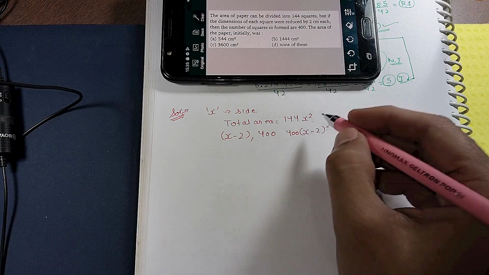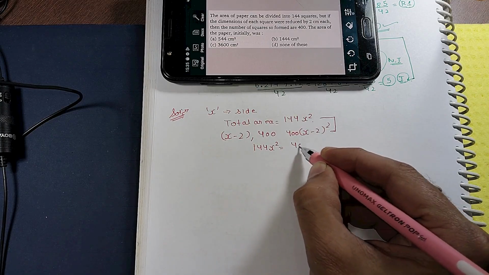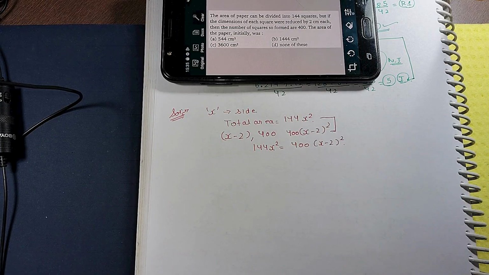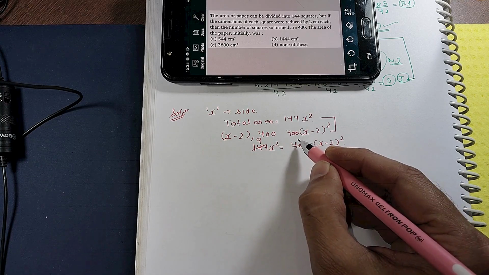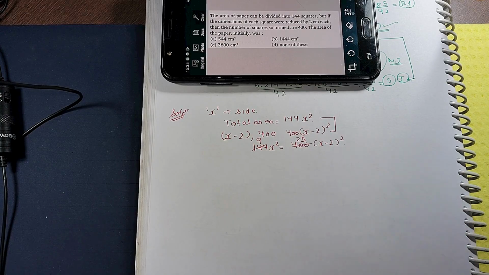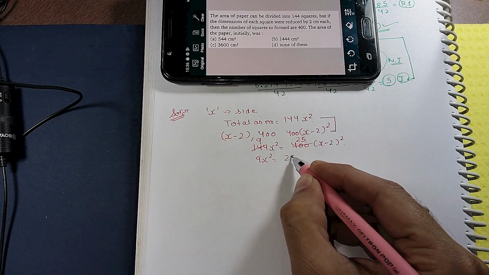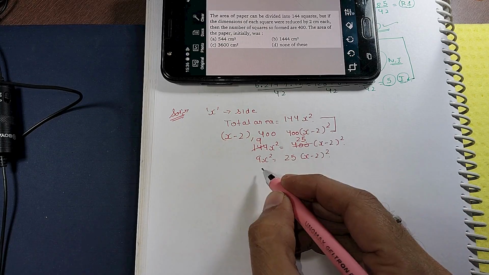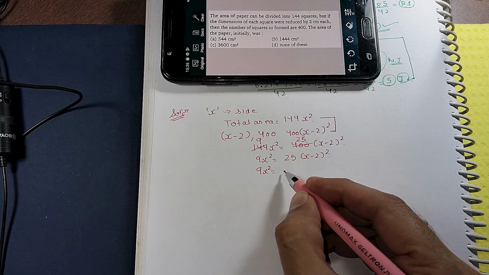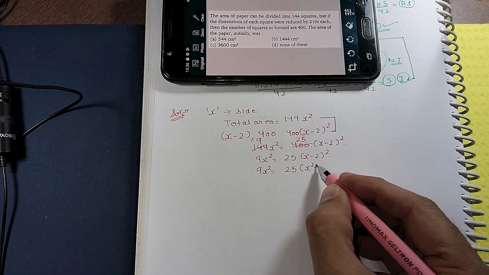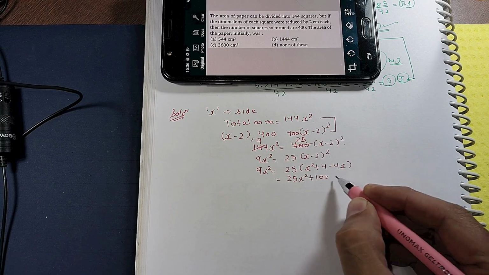Now according to the question, these two areas must be equal. So 144x square should be equal to 400 times x minus 2 whole square. Now if I divide by 16, this will be 9 and here it will be 25. So 9x square is equal to 25 times x minus 2 whole square. Or I can write this as 9x square equal to 25 times x square plus 4 minus 4x, which is 25x square plus 100 minus 100x.